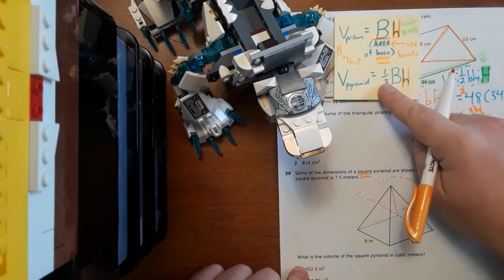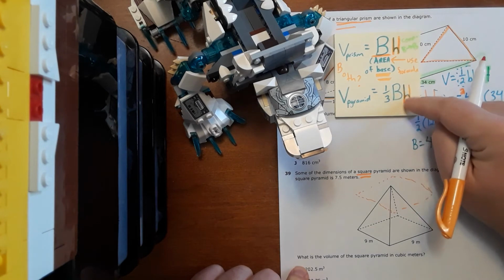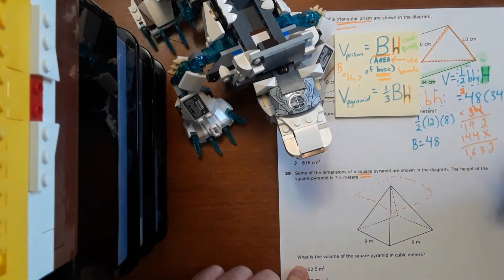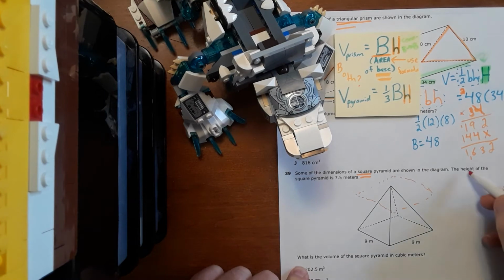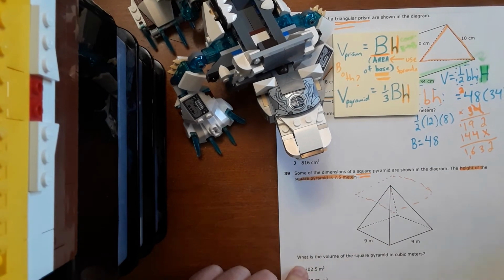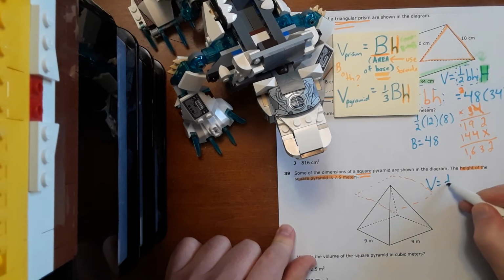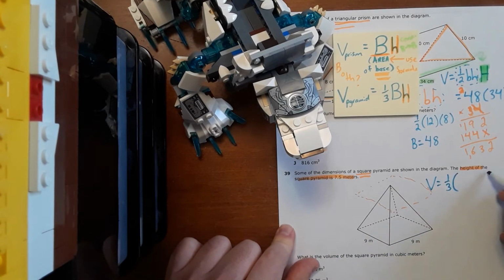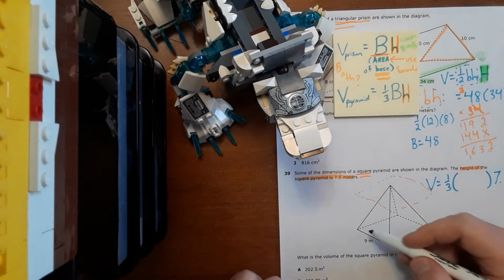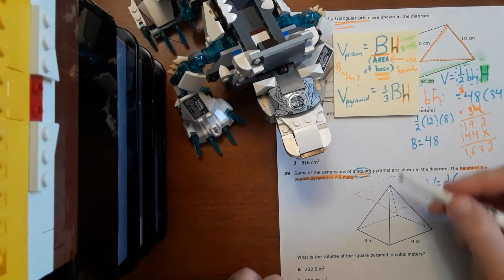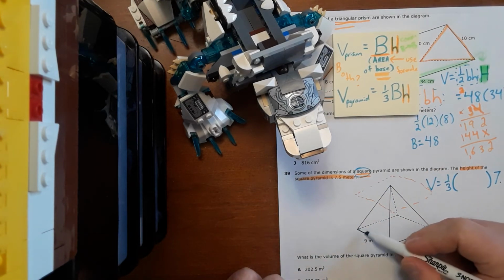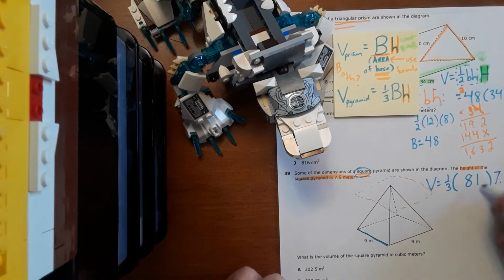So down here, I know the formula is 1/3 of area of the base times the height of the whole entire pyramid. So here it says the height of the pyramid is 7.5 meters. I can write the formula right now. The volume is going to equal 1/3 times, I'll leave that blank, that's the area of the base, times the height. Area of the base here, well, this is a square pyramid, and one side is 9, so with a square I know I just multiply that by itself. I've got 1/3 of 81 times 7.5.